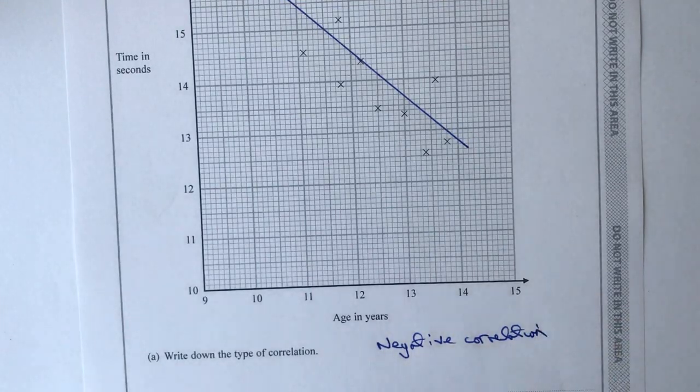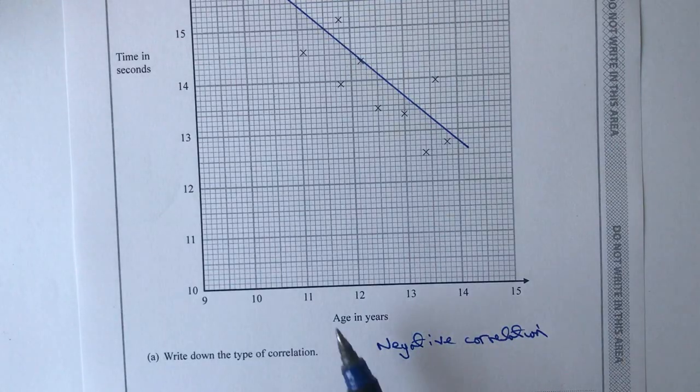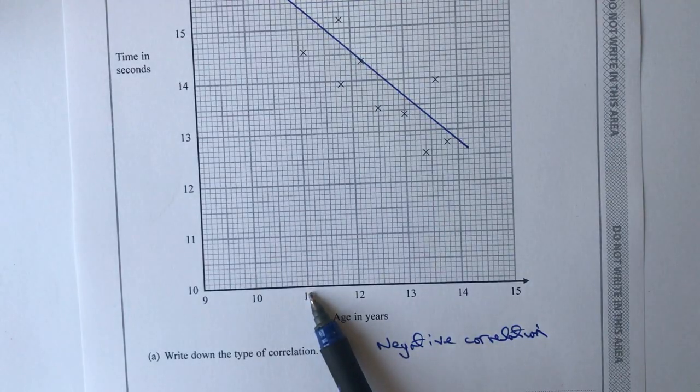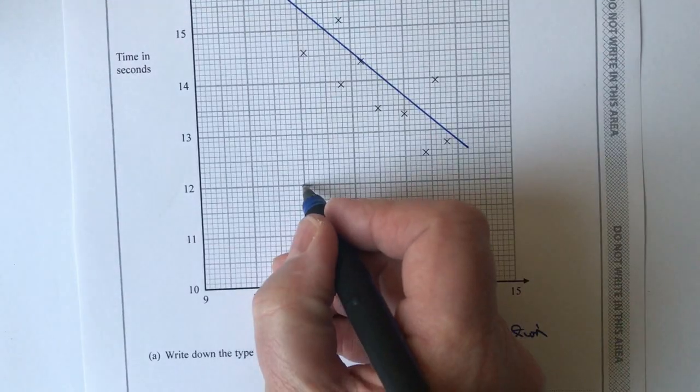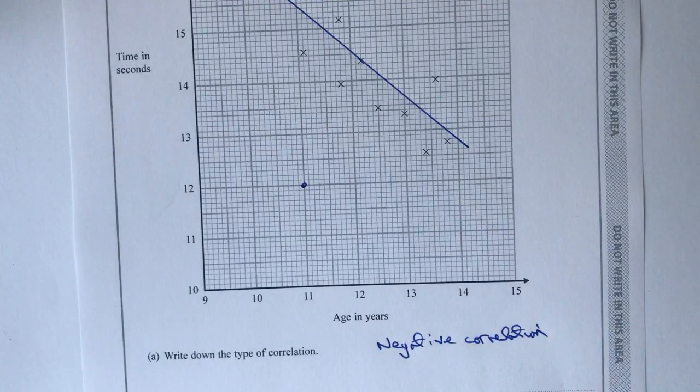The next part says that Christina is 11 years old. The best time it takes her to run 100 meters is 12 seconds. The point representing the information would be an outlier on the scatter diagram. Explain why. Well, she's 11 years of age and she ran the 100 meters in a fantastic time of 12 seconds, so she definitely is extremely quick.